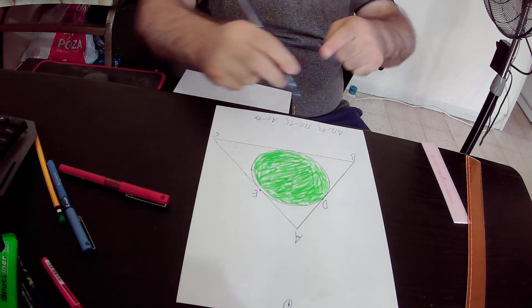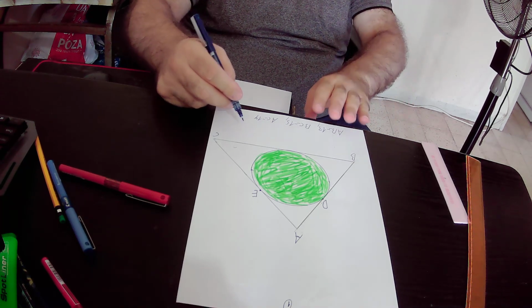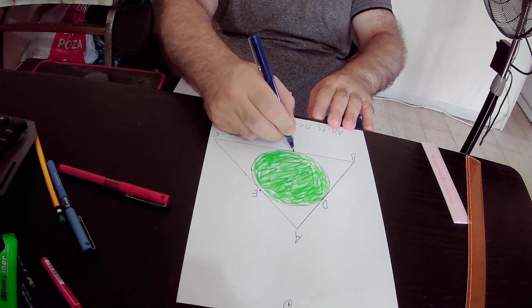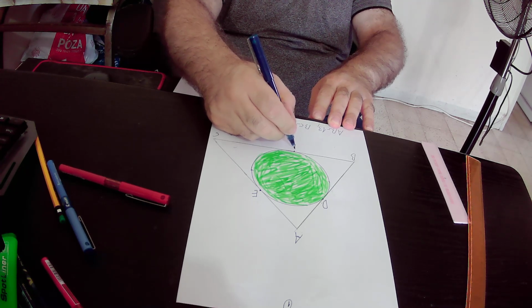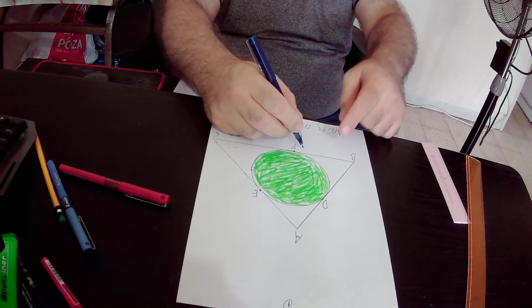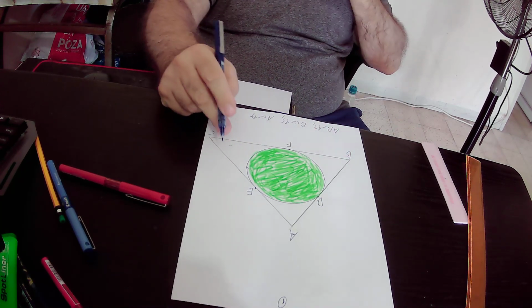And side BC of triangle ABC is tangent to the circle at this point. We will define the launch point as point F. Point F is the launch point between tangent BC and the green circle.